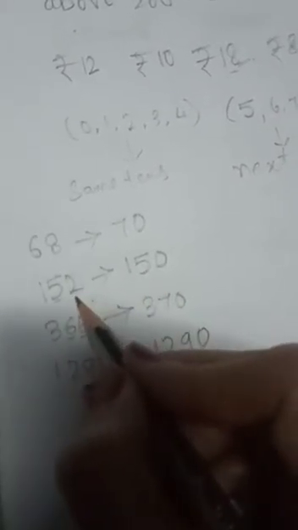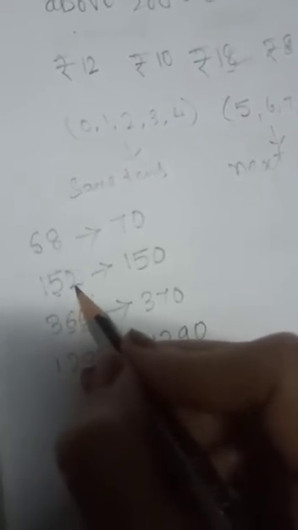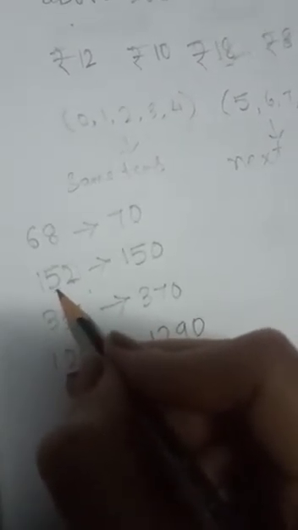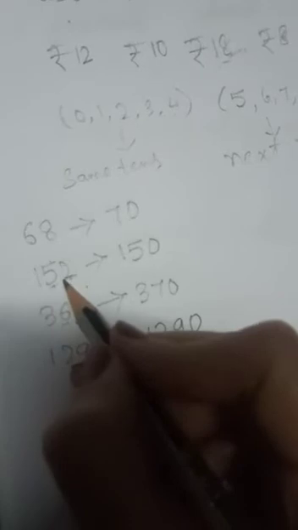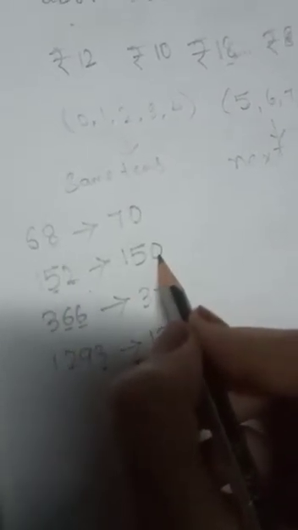See, we have done here. If the digit in the ones place is less than 5, here 2 is less than 5, so do not change the tens digit, but put 0 on the ones place. So we have put 0 on the ones place. If the digit in the ones place is 5 or greater, then add 1 to the digit in the tens place and put 0 in the ones place. So we have done here.